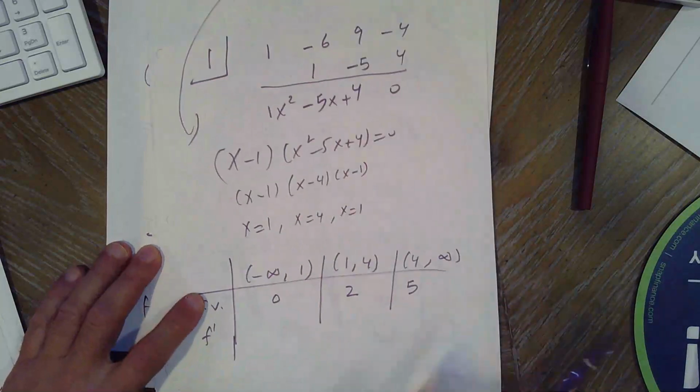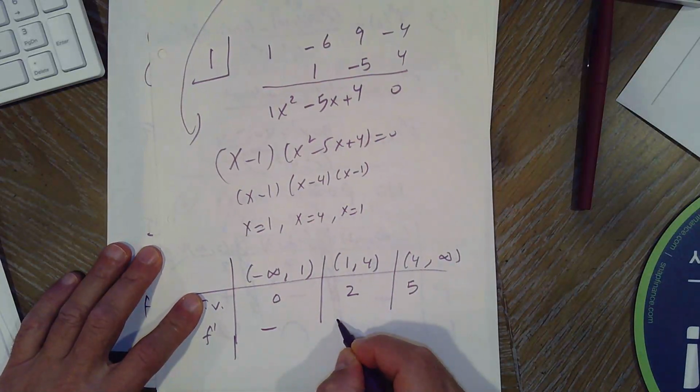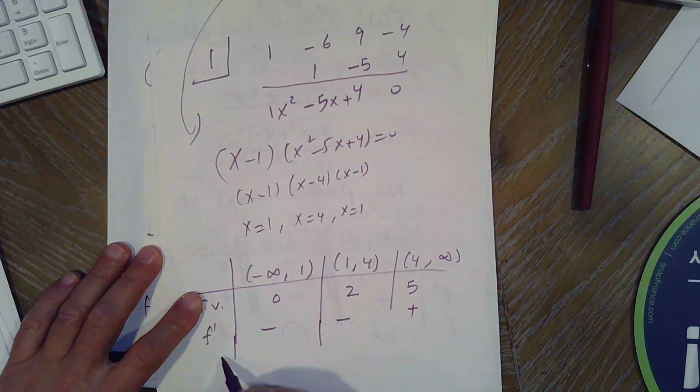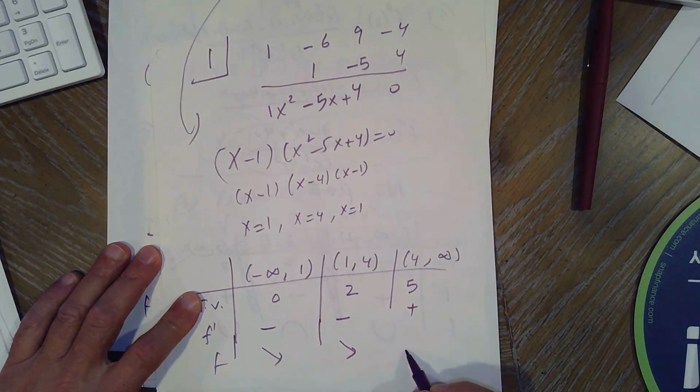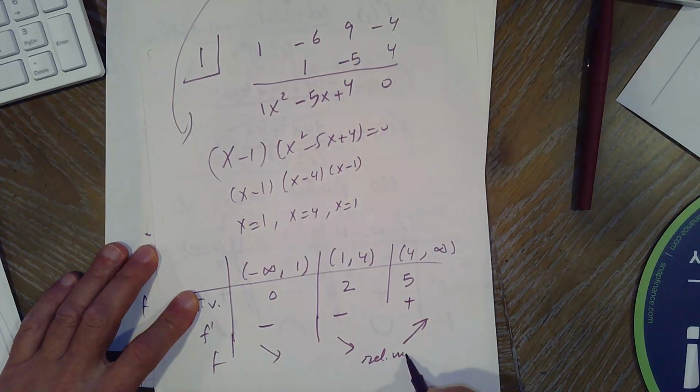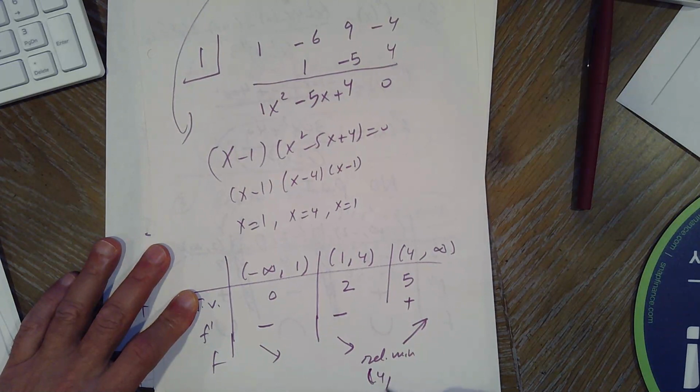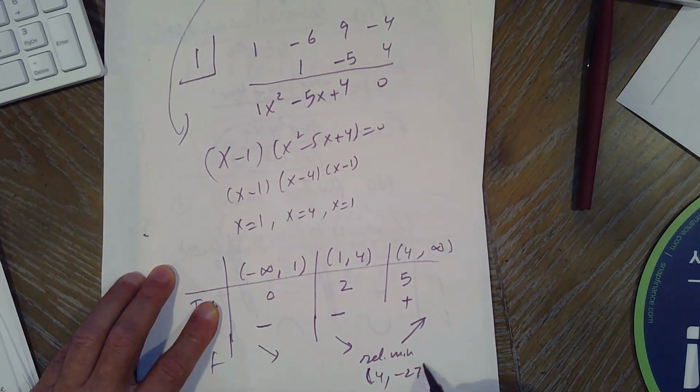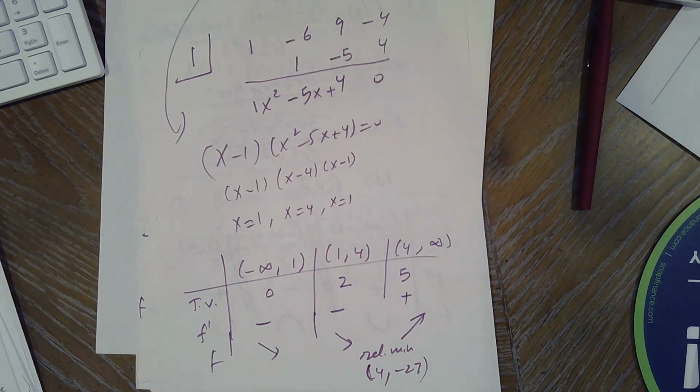If you have a calculator, use it, so you get negative, negative, positive. So the function is decreasing, there's a relative min at 4, and the y value, we plug it in, we get negative 27. So the function is decreasing from negative infinity to 1, then decreases again from 1 to 4. It has a relative minimum at 4, negative 27, then increases again.